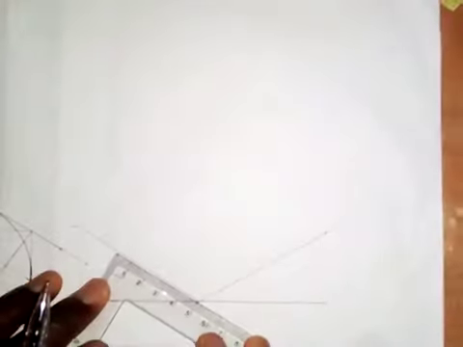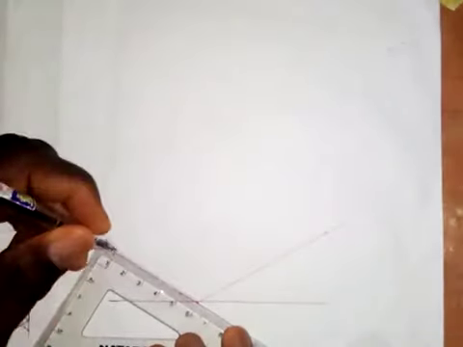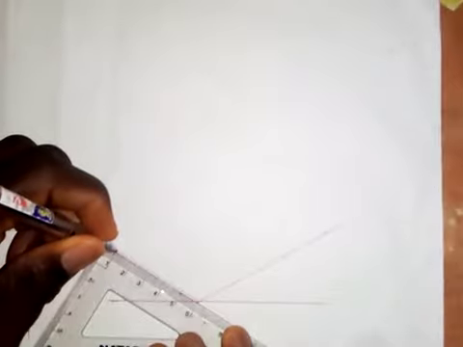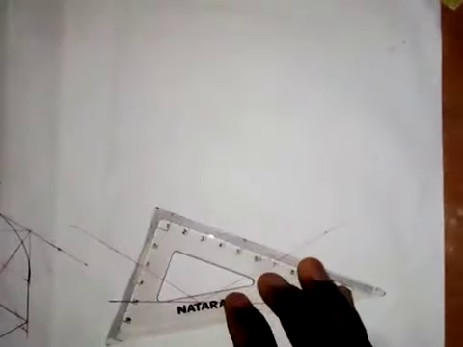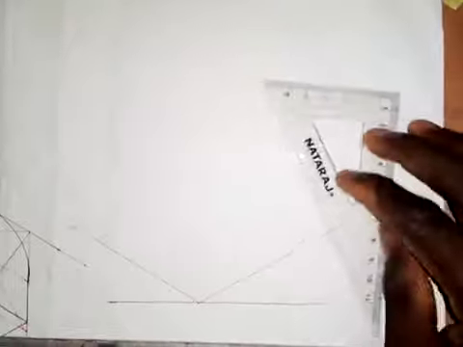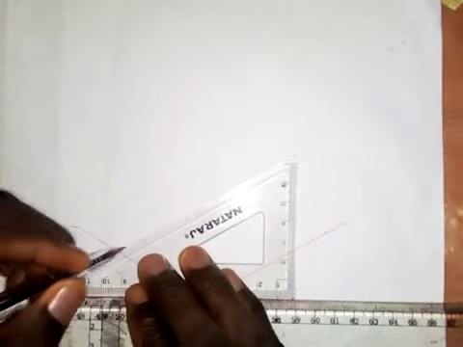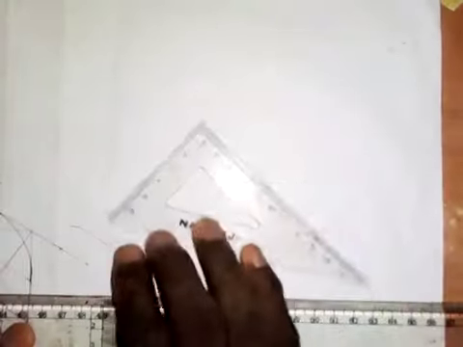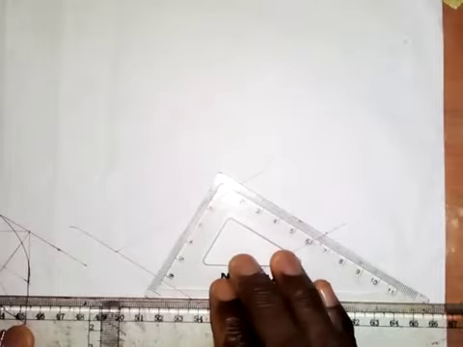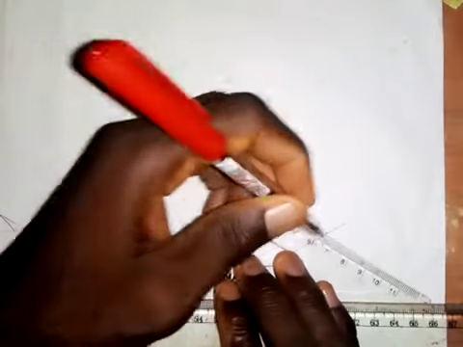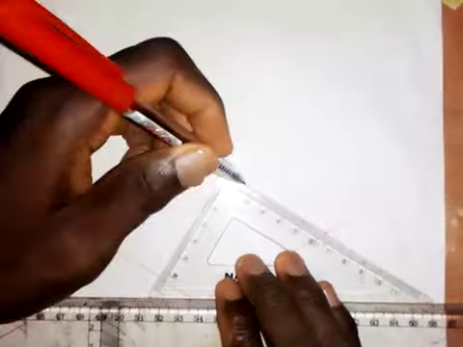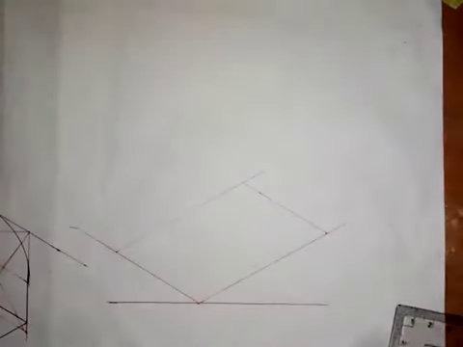Okay, then I will take 50 to this side, so this is 50 millimeters for the rectangle. I'm going to complete it first as a rectangle, so that I can draw the curve here. So I will draw this line. This line goes in this direction, and then I will complete it as an isometric rectangle here. Alright, so we have the rectangle in place.